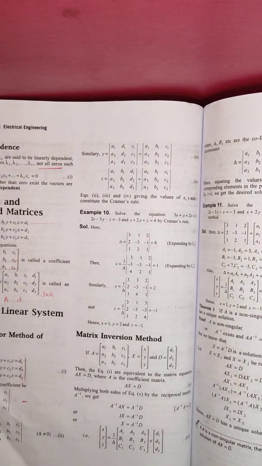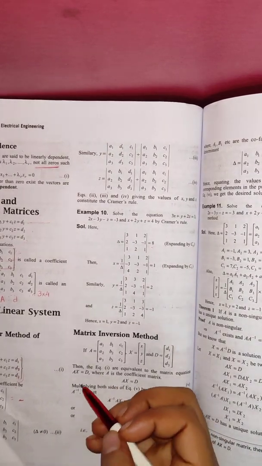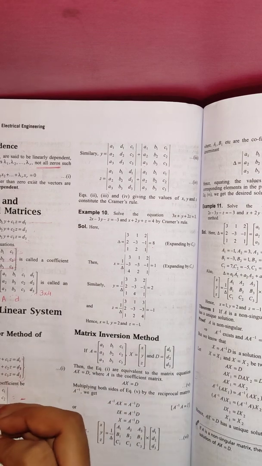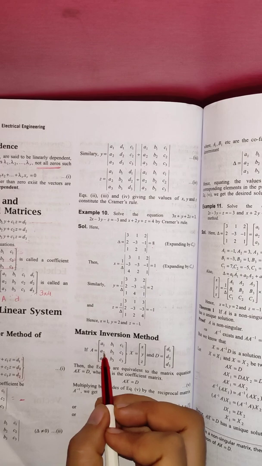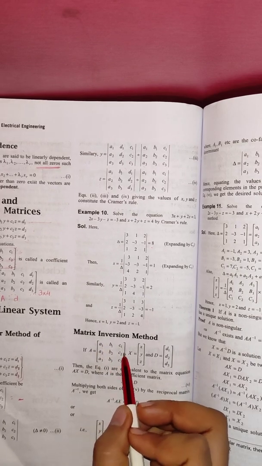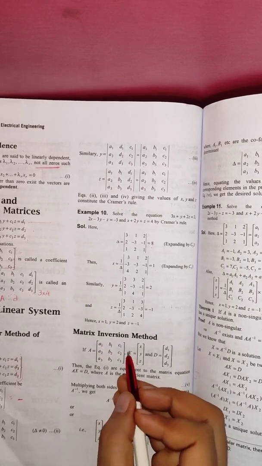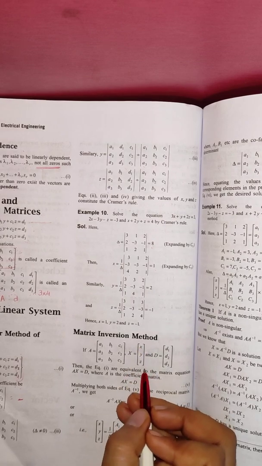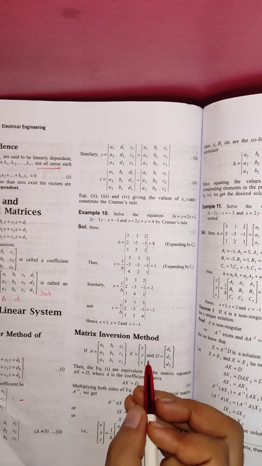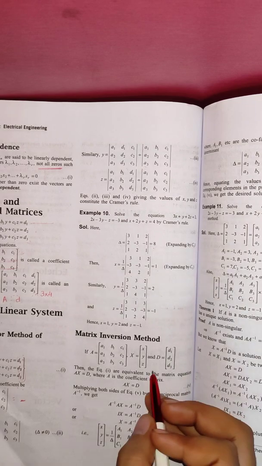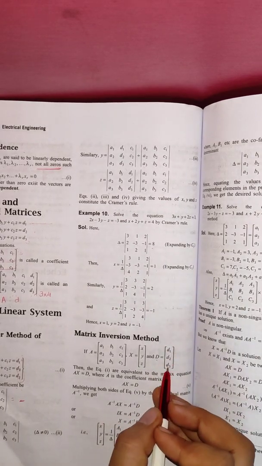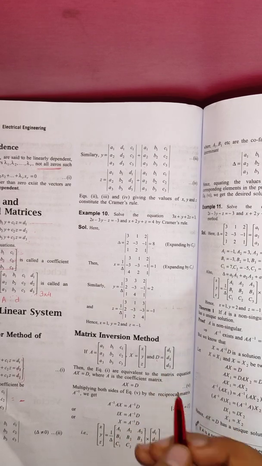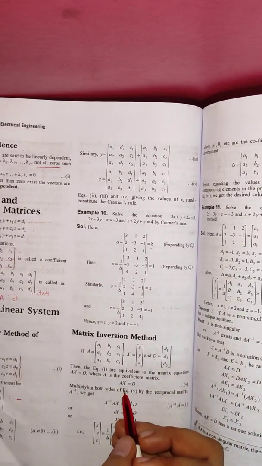Next is the matrix inversion method. ये 12th में भी पढ़ा था. So, a system of 3 equations. A is the coefficient matrix. Capital X is a 3 cross 1 matrix X, Y, Z, and D is a 3 cross 1 matrix having the constants D1, D2 and D3. So we can write AX equals to D.